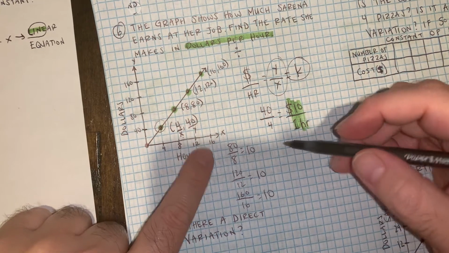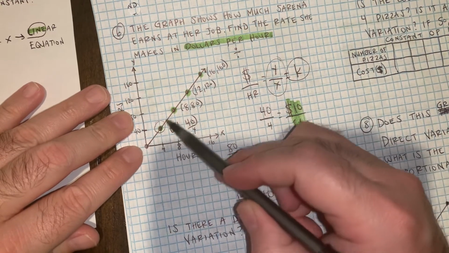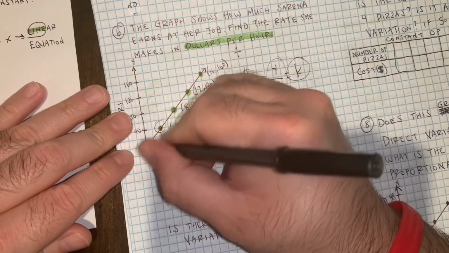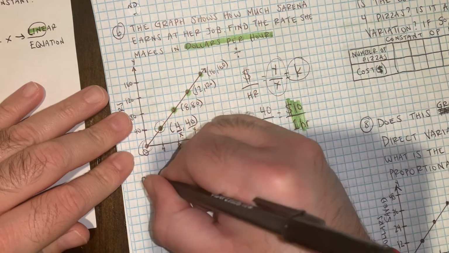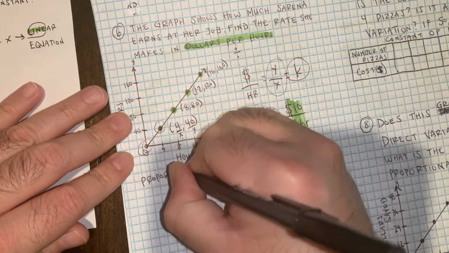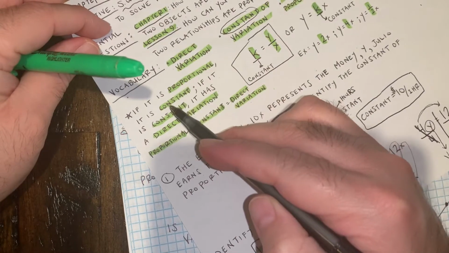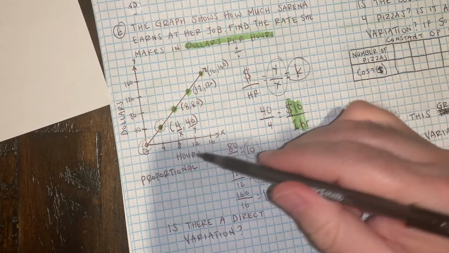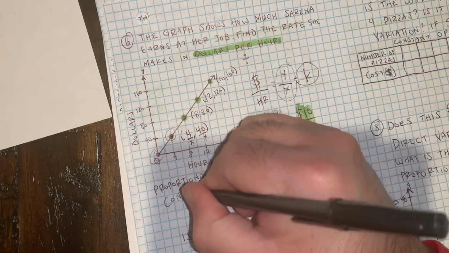Why is this constant? You have to remember what I taught you about graphs. If a graph is a straight line, if a graph crosses the origin, you see how it's touching the origin right there? If it is a straight line crossing the origin, that means this graph is proportional. And what did we learn in the beginning when I was breaking down the vocabulary? If something is proportional, that means it is constant. So it makes sense for it to be constant. It gave you 10 every time because it is a straight line crossing the origin, which means it's proportional. So that means this is constant.